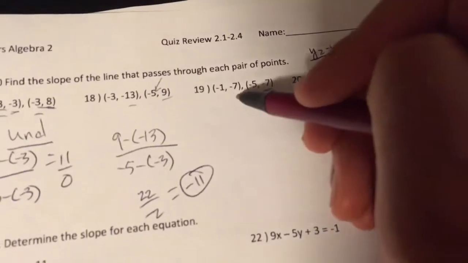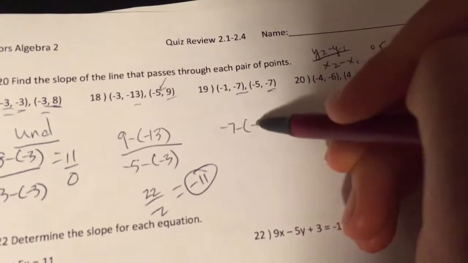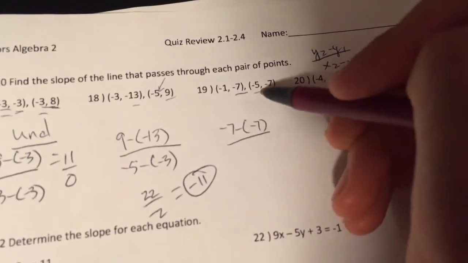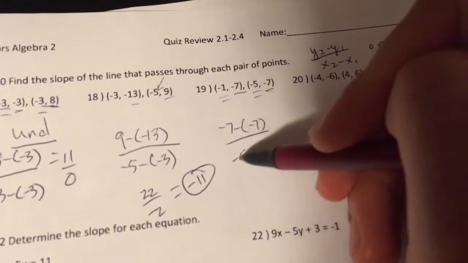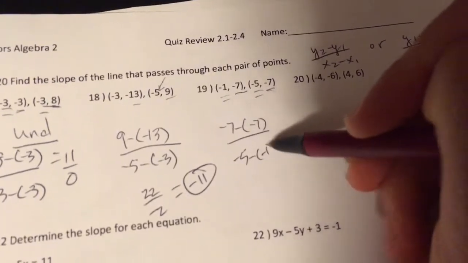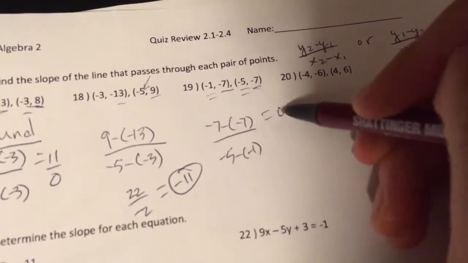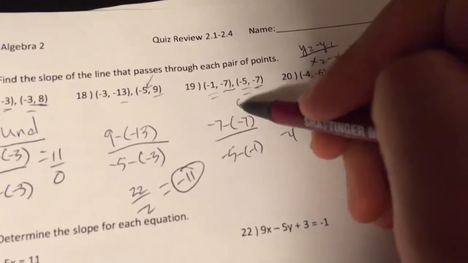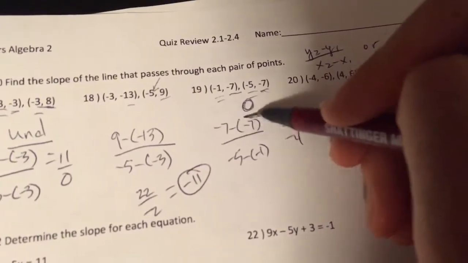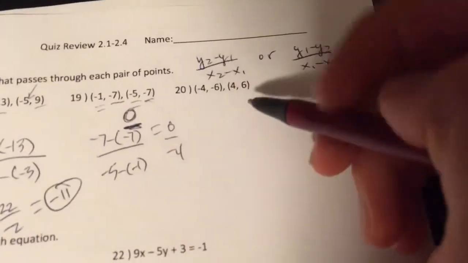On this one, I got negative 7 minus a negative 7, all over negative 5 minus a negative 4. Negative 1, that is. Your answer is going to be negative 4. You get 0 over negative 4, which is a slope of 0. Straight horizontal line.